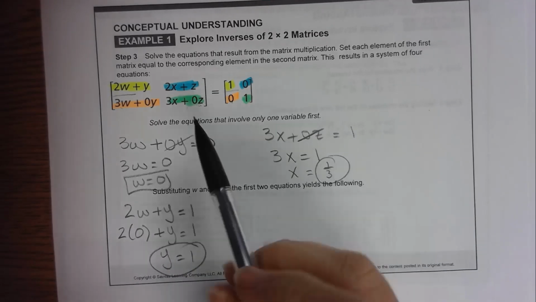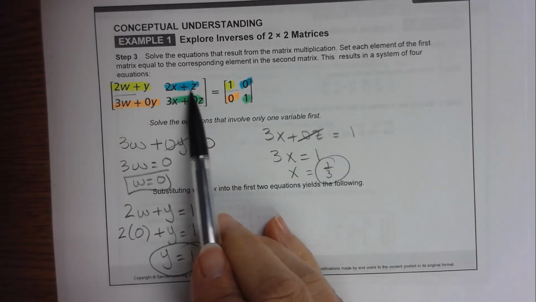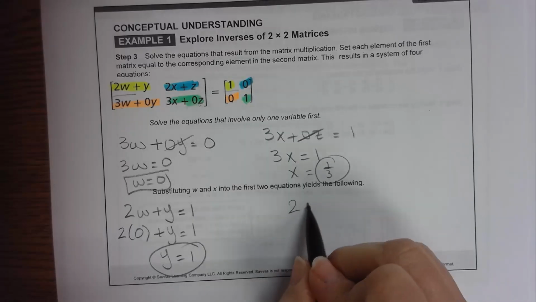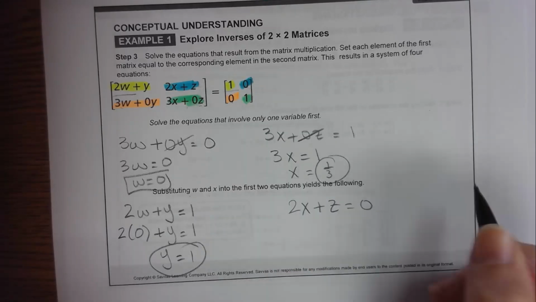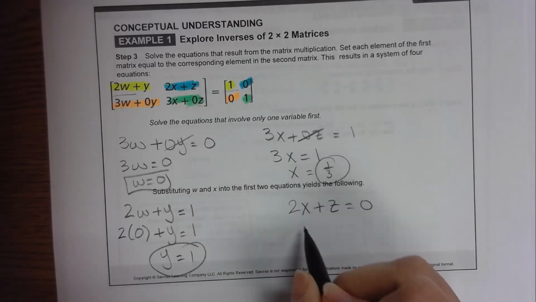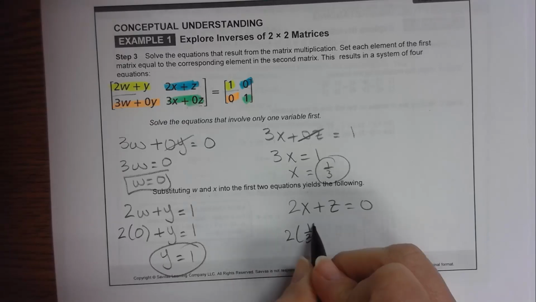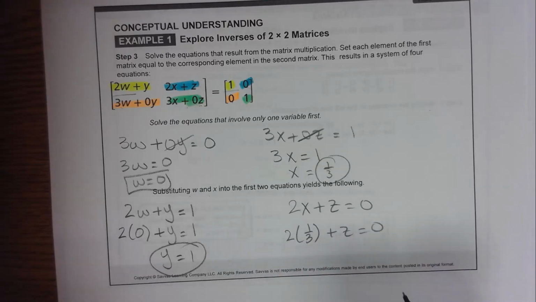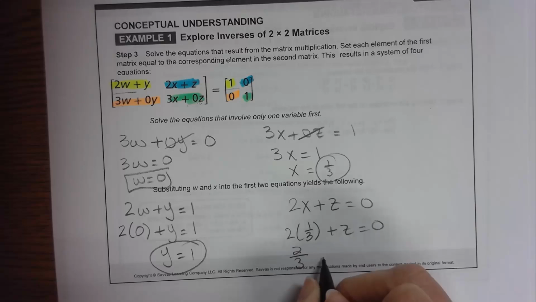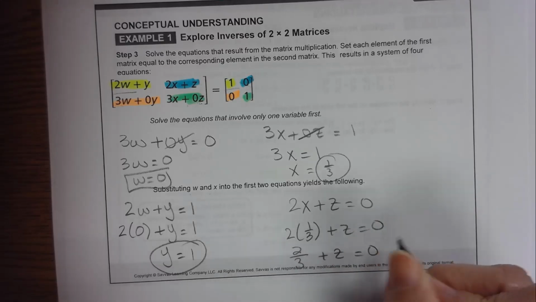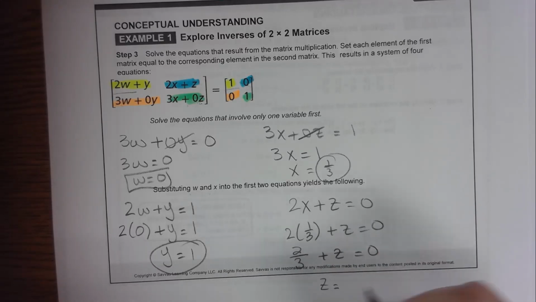Okay, then the last one is 2x plus z equals 0. Okay, so I know x is 1/3. And then I can get z. So I get 2/3 plus z equals 0. So z is negative 2/3.